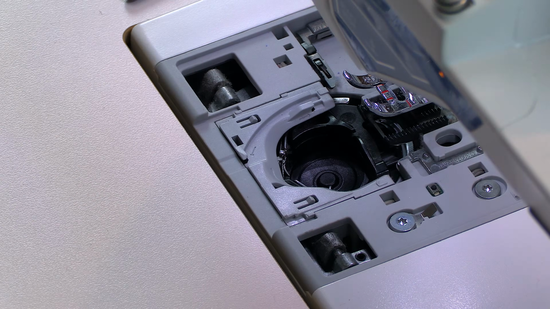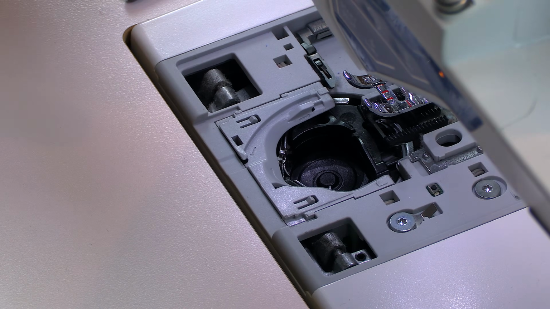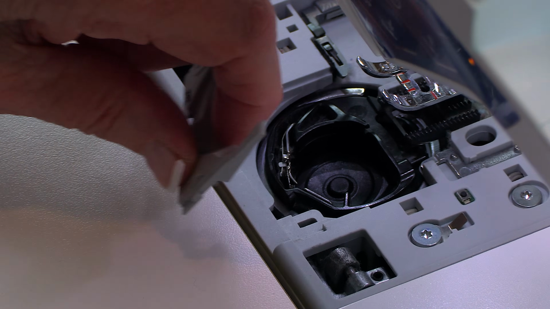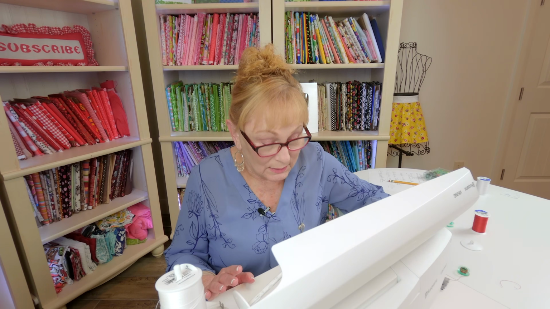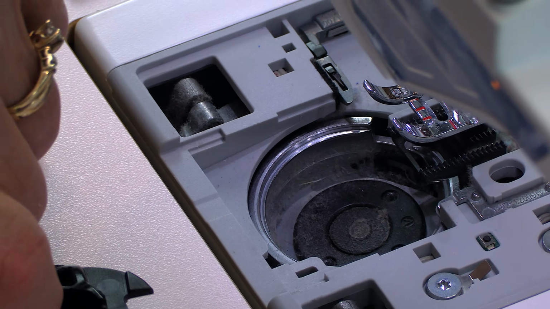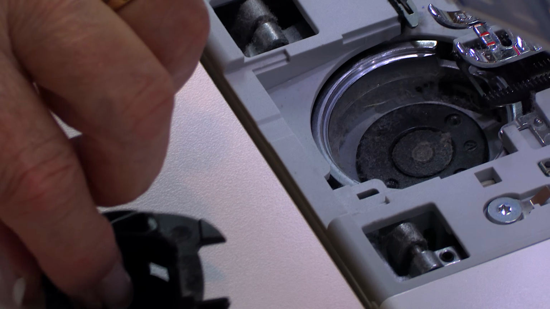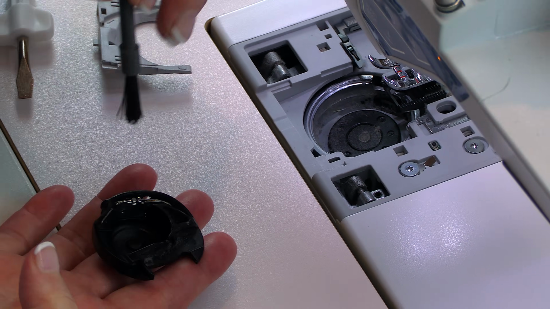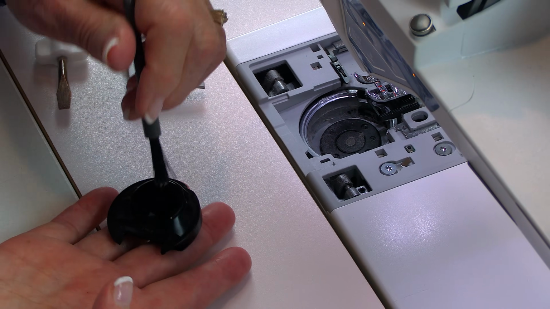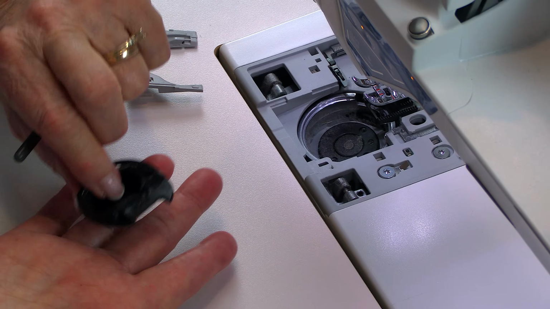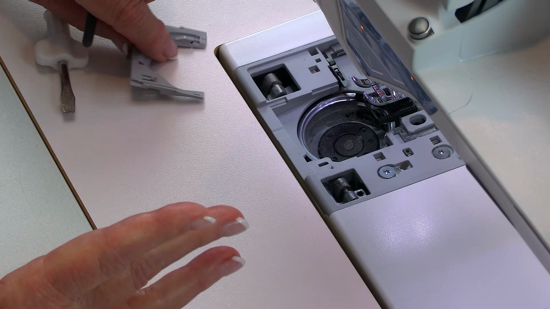And so now you're looking at all this and it looks really scary, but it's not. So now you take this little part, remember, refer to your user's manual, because my Viking is a little different than my Baby Lock. So now I've taken that off, and here is my bobbin case. So you want to take a little brush and brush the inside and all around the outside of your bobbin case right here. Set that aside.